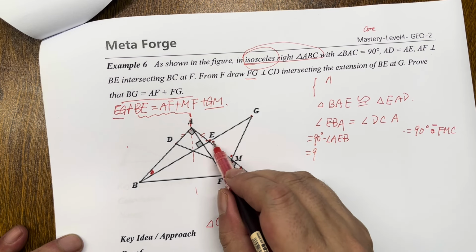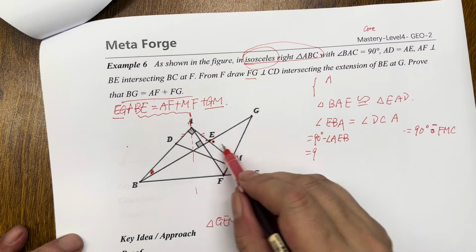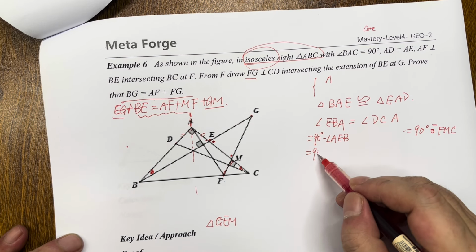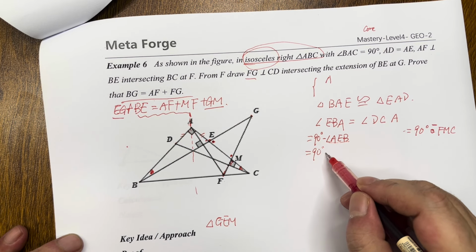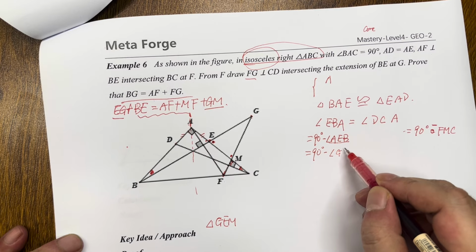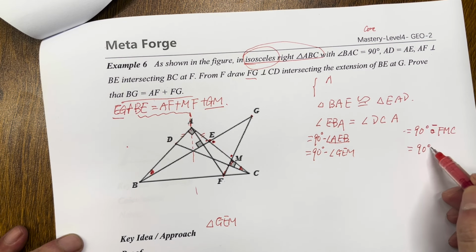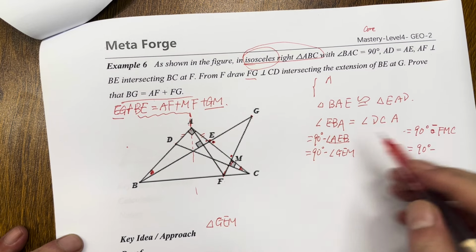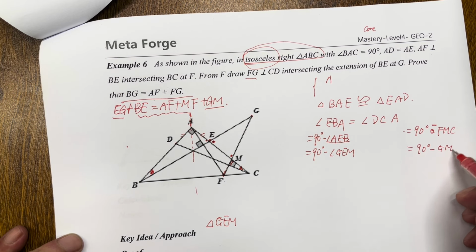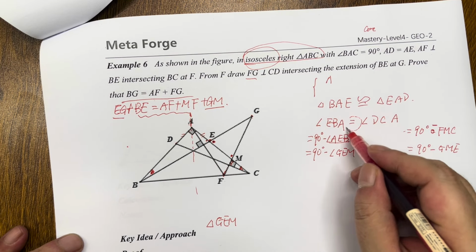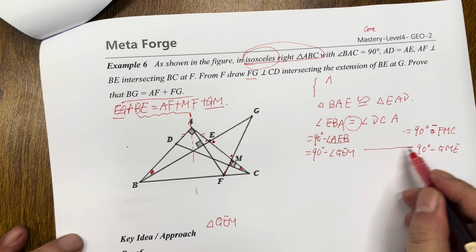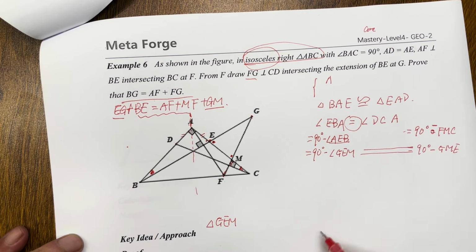Use the equal variables to replace this angle. GEM, GME. They have the relationship of equal.